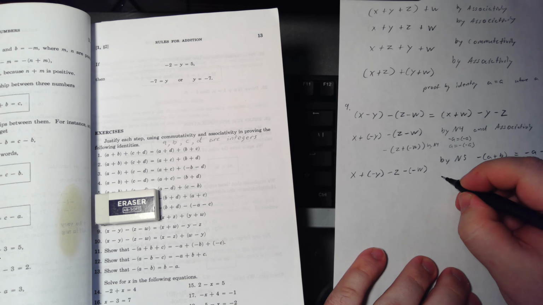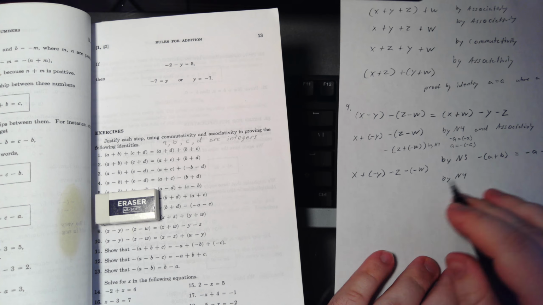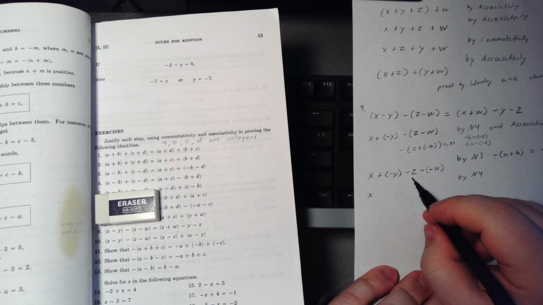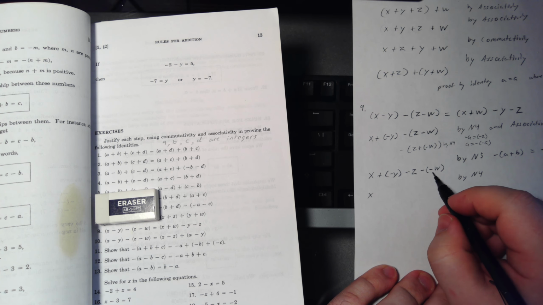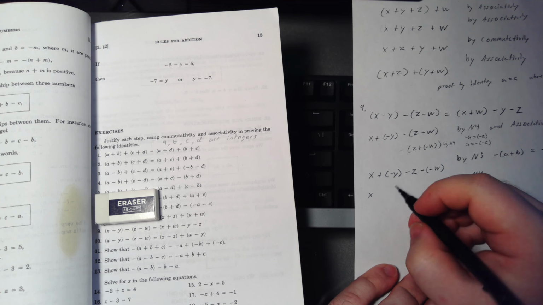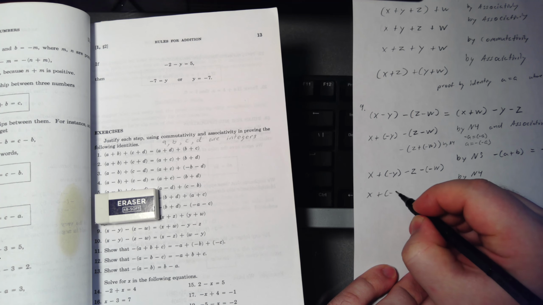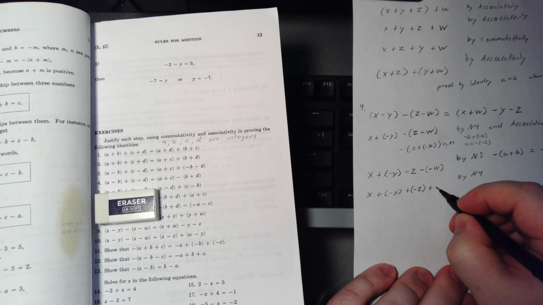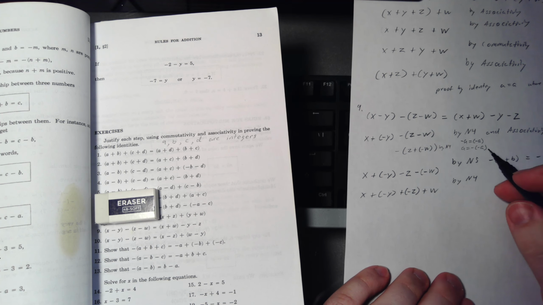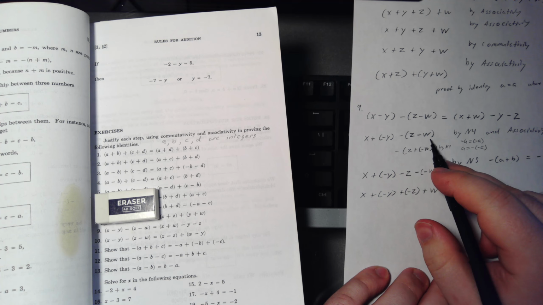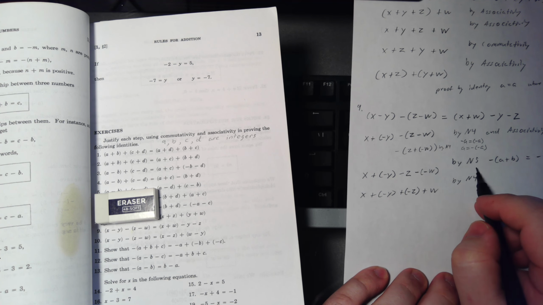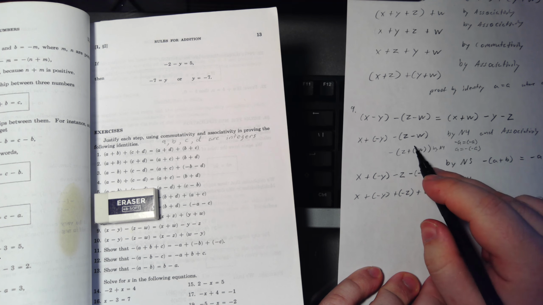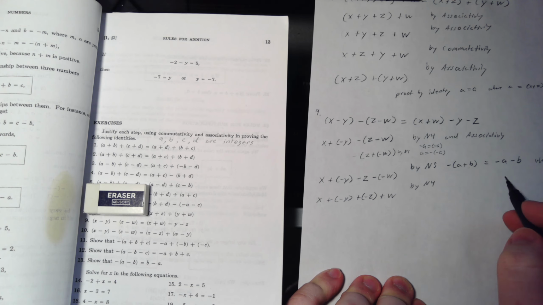and then we can use N4. We can remove these. We can add parentheses here to encapsulate this minus z, and we can remove this minus here by sort of canceling them out. So x plus (minus y) in parentheses plus (minus z) in parentheses plus w. Okay, so we've extracted or distributed this minus sign into the equation using N5, after we packaged this side of the equation up with N4 to look like N5 so we can apply it.